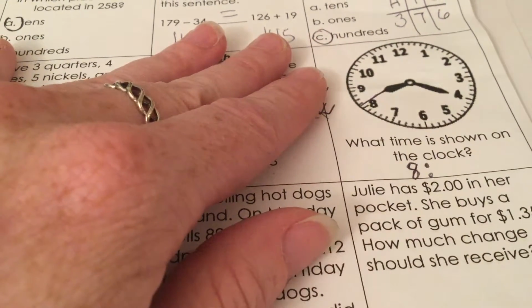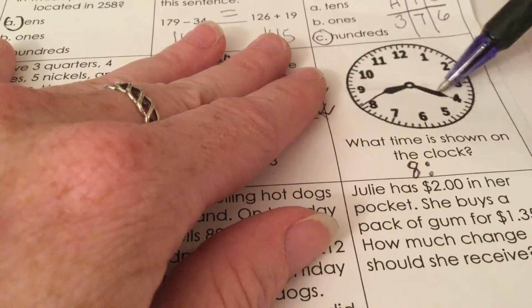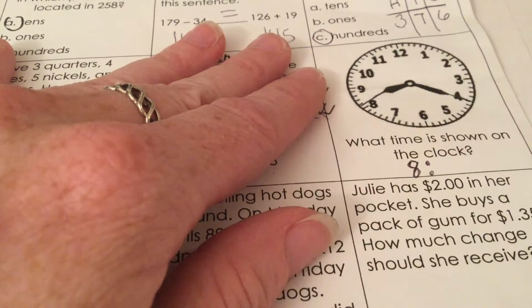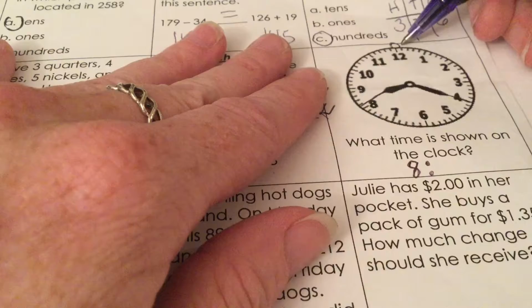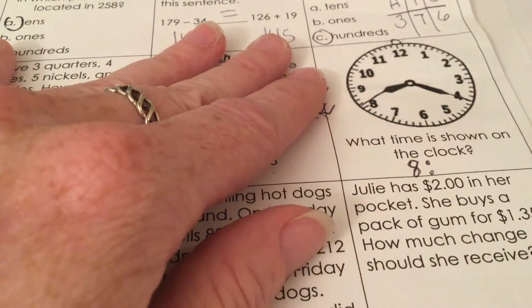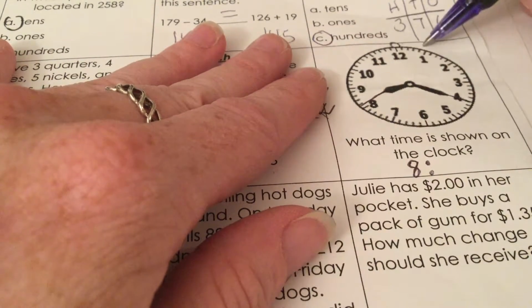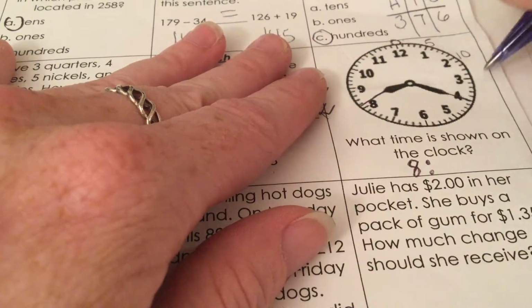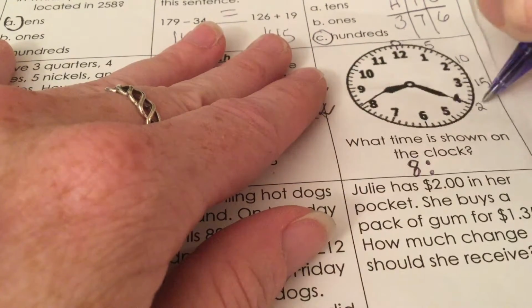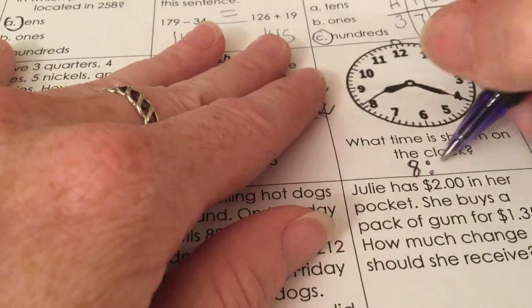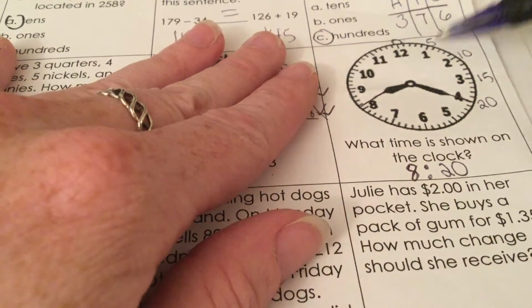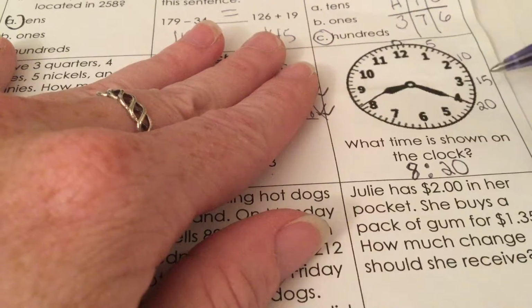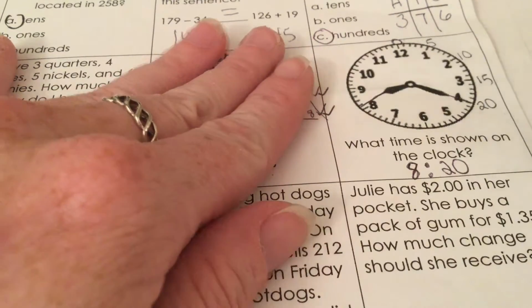Now to get the minutes, I'm going to use the longhand, and it looks like the longhand is there at the 4. So to do minutes, I'm going to count by 5s, starting at the 0 or the 12. 0, 5, 10, 15, 20. So the time must be 8:20. And remember, I have the minutes up on my clock in the classroom, so if you get confused, you can always look up there to help you.